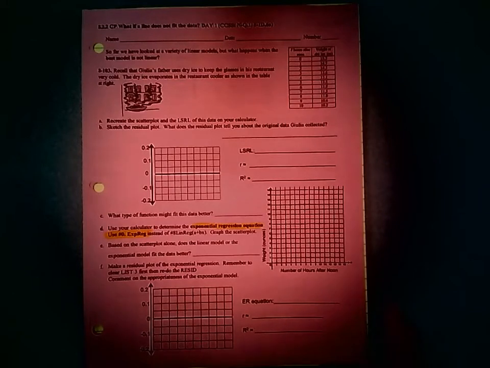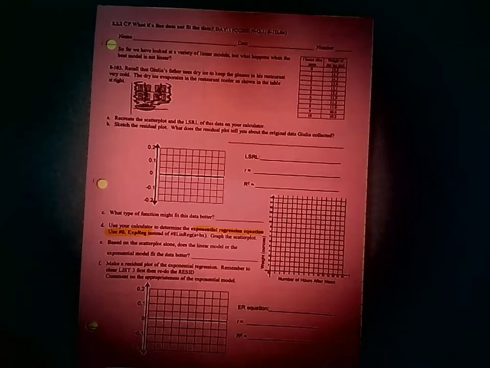Okay, here we go. AG, we're at 8.2.2, core problems. This is going to be a 2-day lesson, so we're going to break out the graphing calculators.